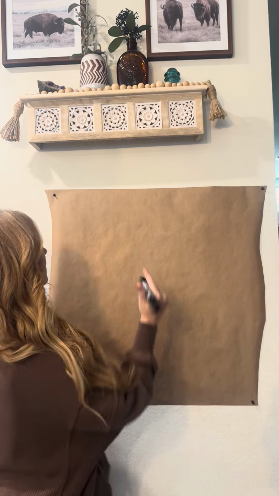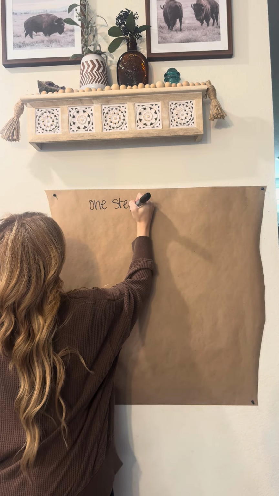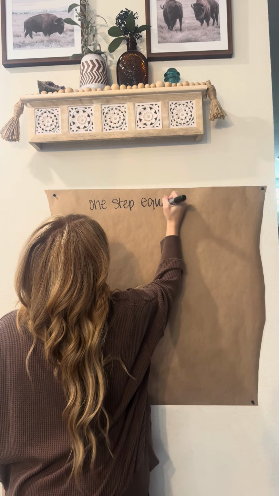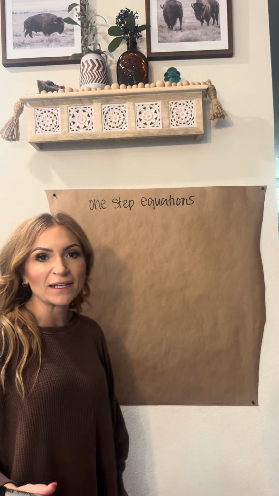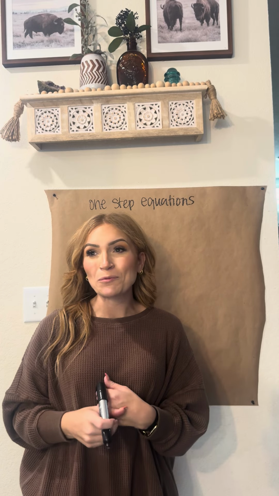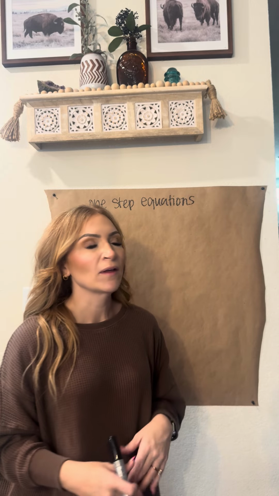So today we're going to be learning about one-step equations. So the first problem I'm going to give y'all is going to be something that you will probably see in everyday life, and you probably won't even think that you're doing algebra.